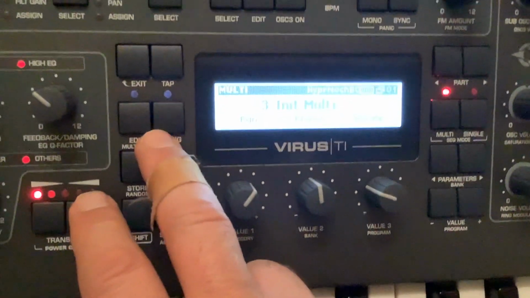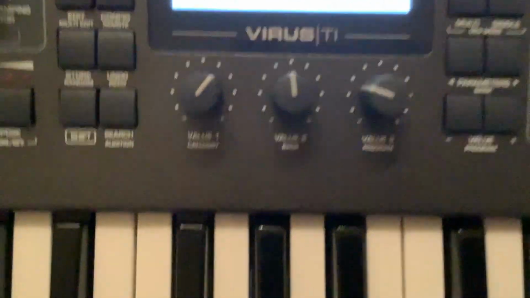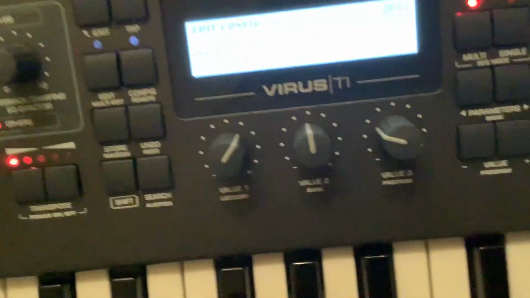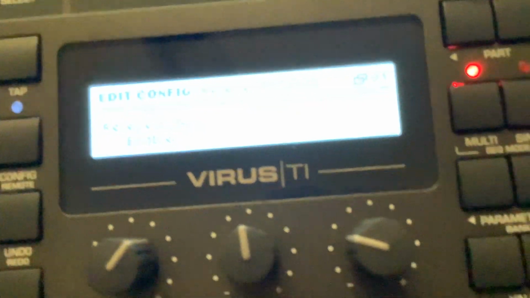If I go to my config button here on the Virus, and I've only had this Virus for a few days, I'm still learning it. So, let me get the screen. It's kind of hard. The screen is really hard to get clear on a camera, unfortunately. The iPad camera is not the best.